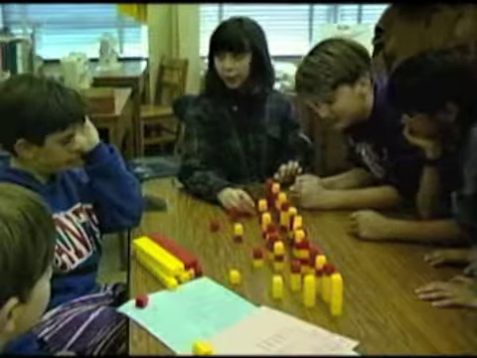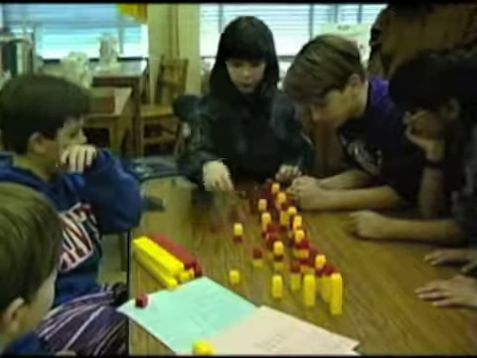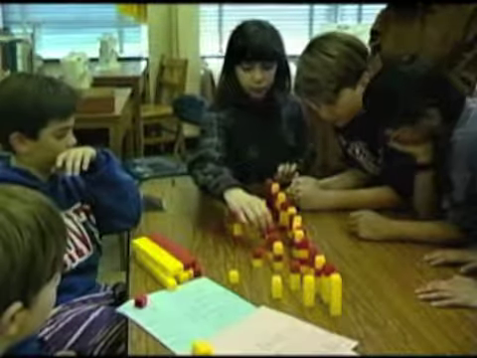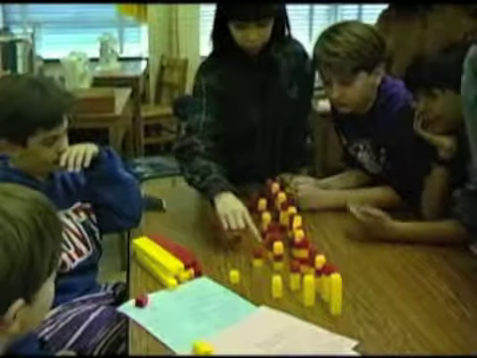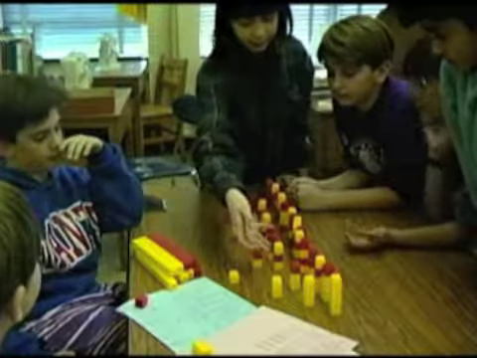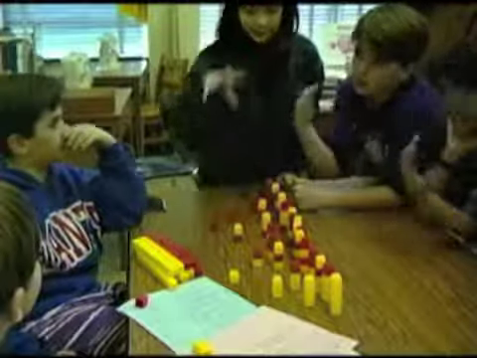And on this one, you can add one red, one yellow, one yellow, one red, one red, one yellow, one red, one yellow, and you keep going on, because each one of them is different.